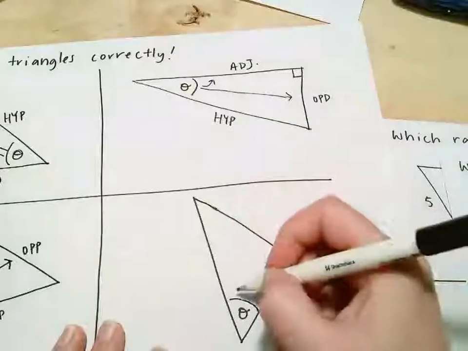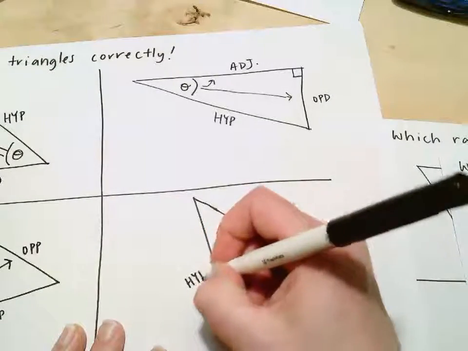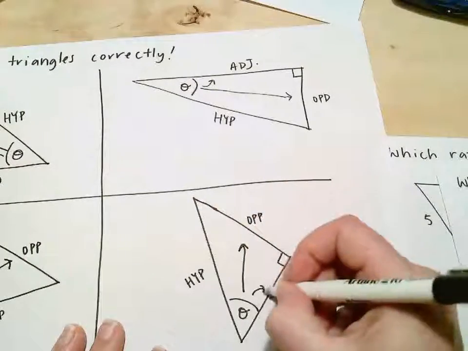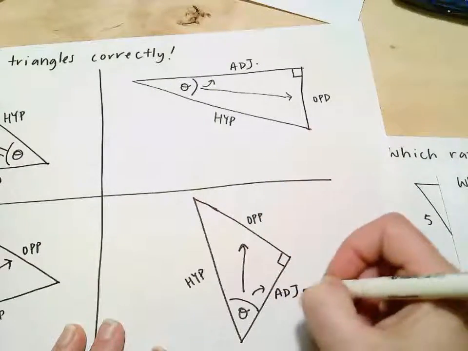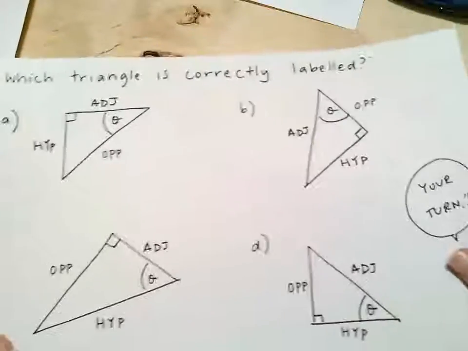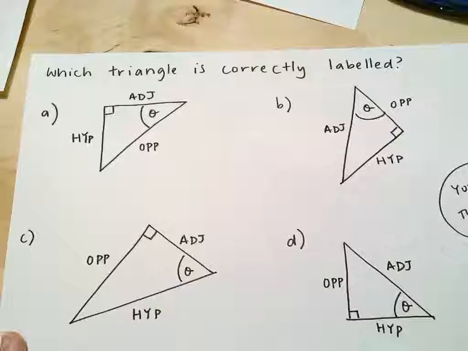Last one here, the hypotenuse is this longest side, the side opposite my angle is here, the side adjacent to my angle is here. So here is your first question that you need to have a go at. It says, which triangle is correctly labelled? So you need to choose the correctly labelled triangle. Have a go at that question.